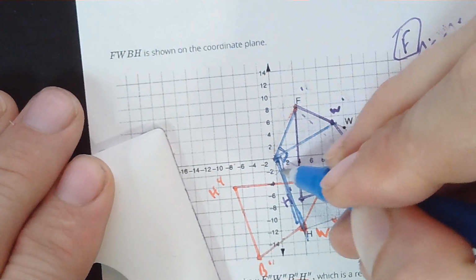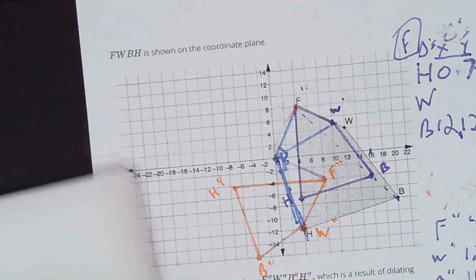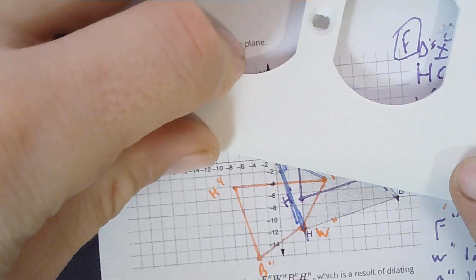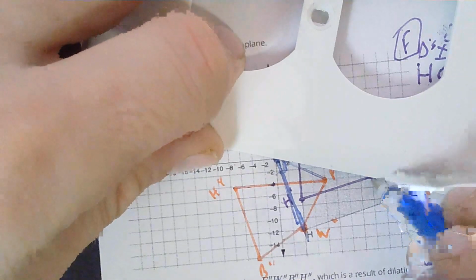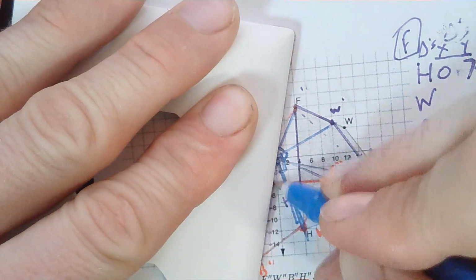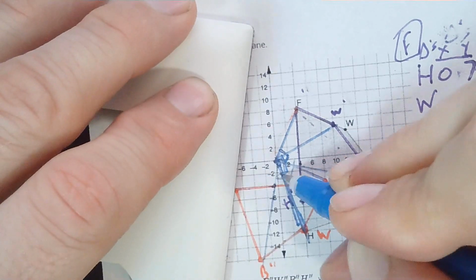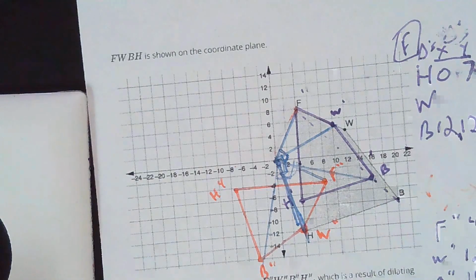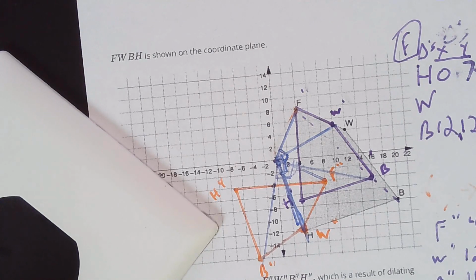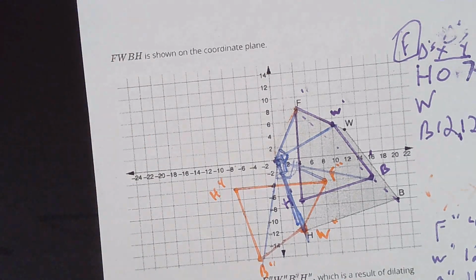And then we got, probably just make it more confusing, we got B prime. That's 90 degrees. You can see how all those are 90 degrees there. And even H. It's just getting messy now. Okay, anyway.